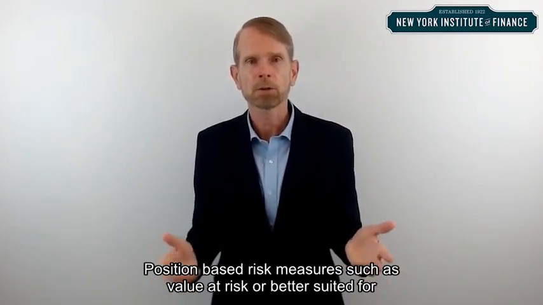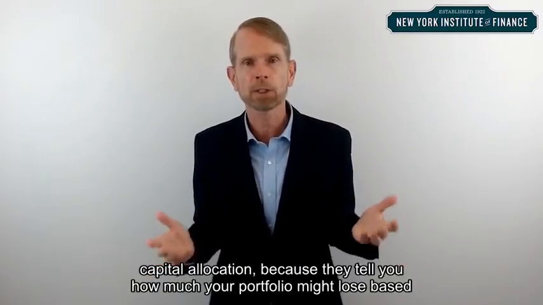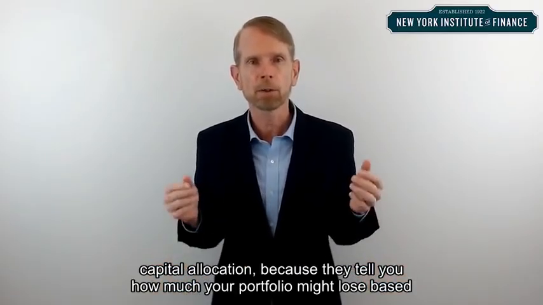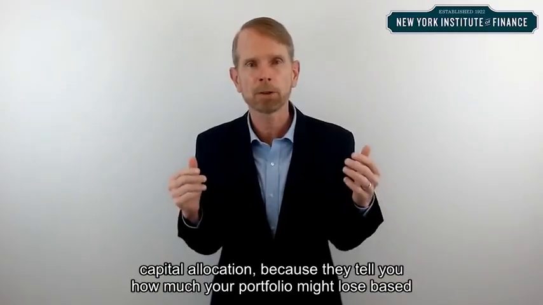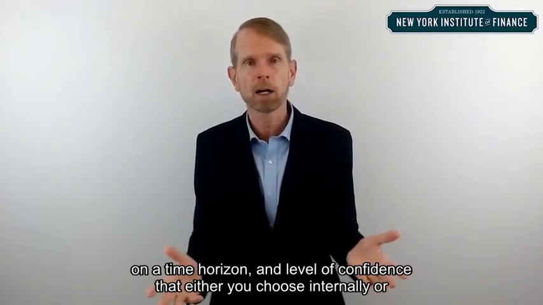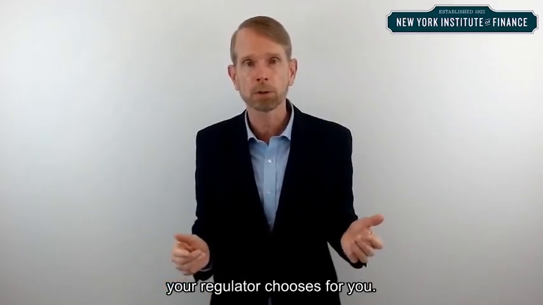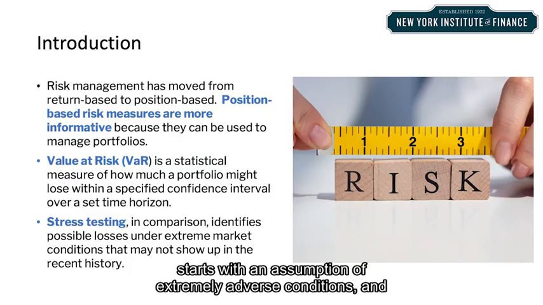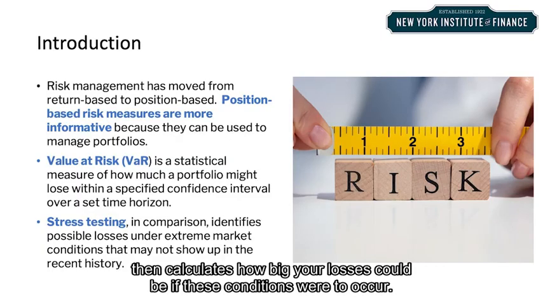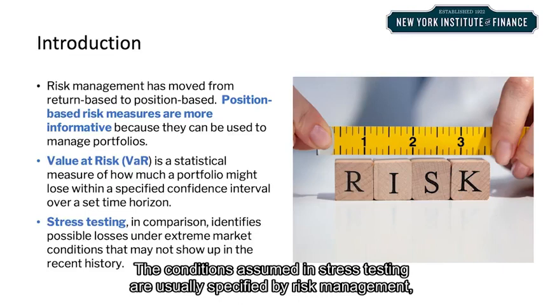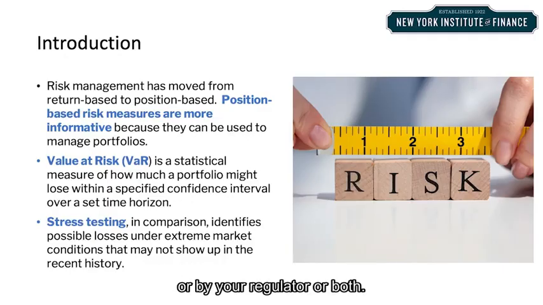Position-based risk measures such as value at risk are better suited for capital allocation because they tell you how much your portfolio might lose based on a time horizon and level of confidence that either you choose internally or your regulator chooses for you. Stress testing, by contrast, starts with an assumption of extremely adverse conditions and then calculates how big your losses could be if these conditions were to occur. The conditions assumed in stress testing are usually specified by risk management or by your regulator or both.